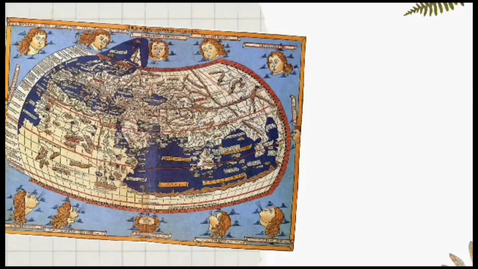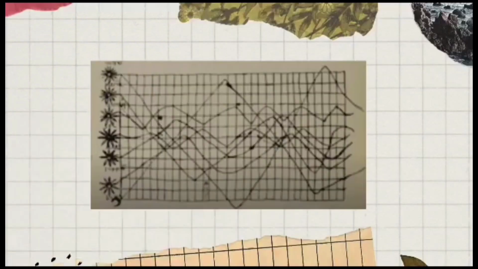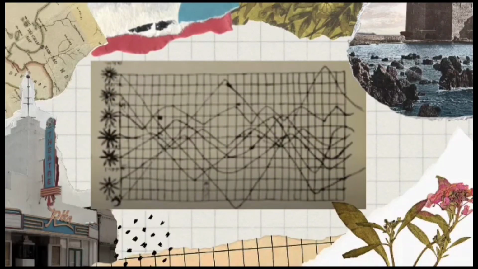One of the earliest examples of graphical representation of data resembling a broken line graph is found in ancient maps and navigational charts. Mariners and cartographers used lines or tracks to depict routes taken during voyages, with segments indicating different lengths of the journey or points of interest along the way.